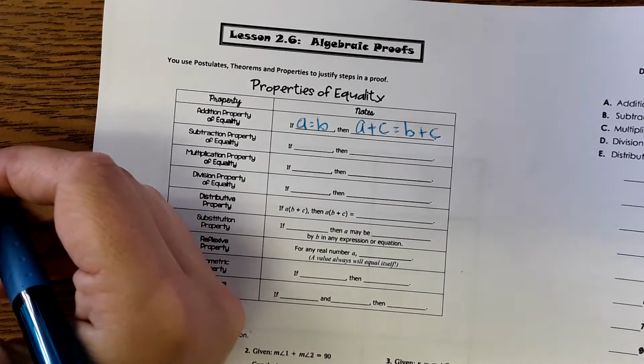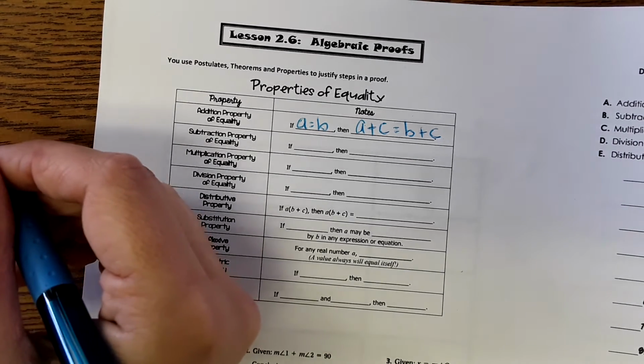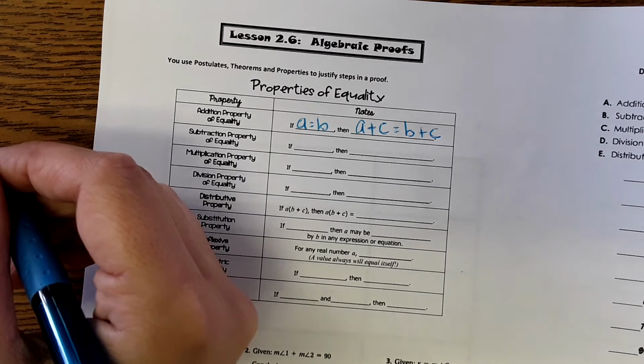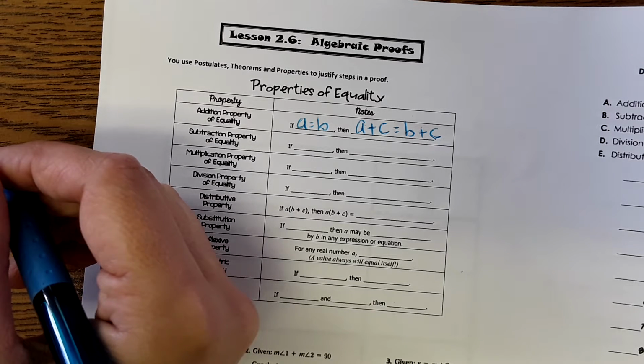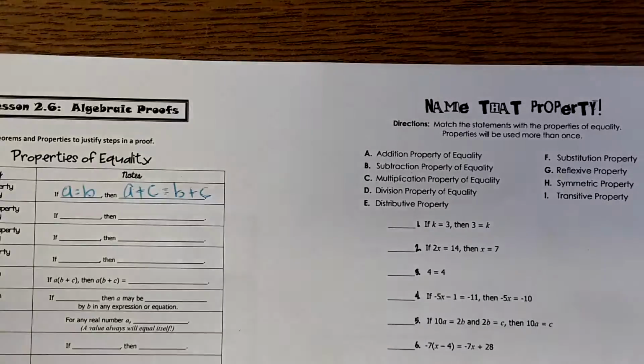I'll grab my notes from before. Where's my... Okay, what the heck? This is lame. One even.